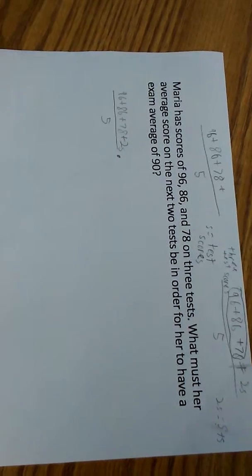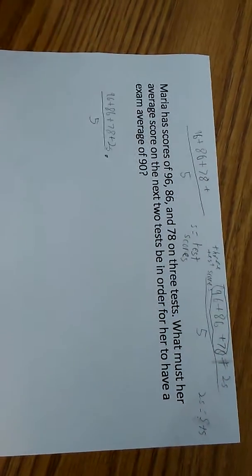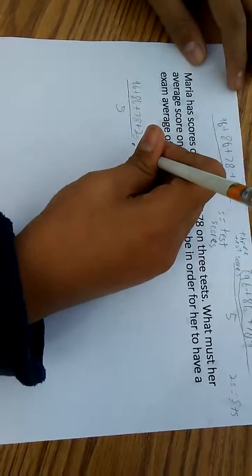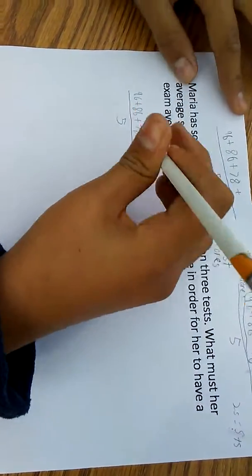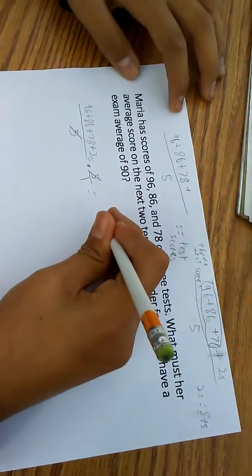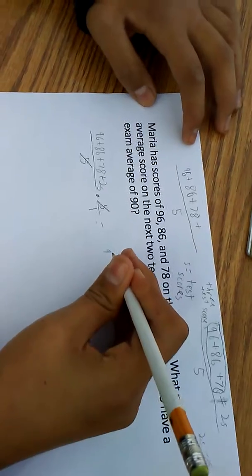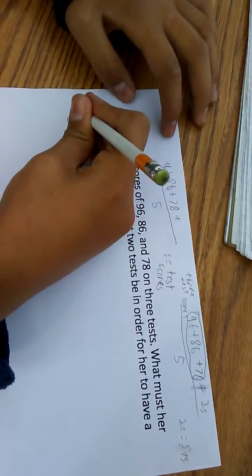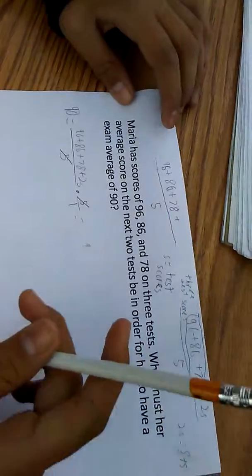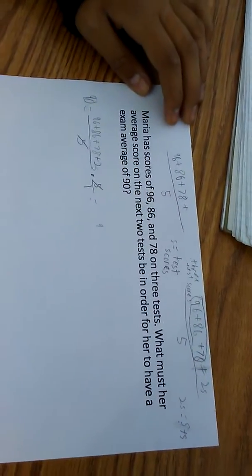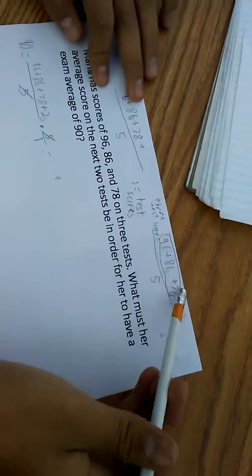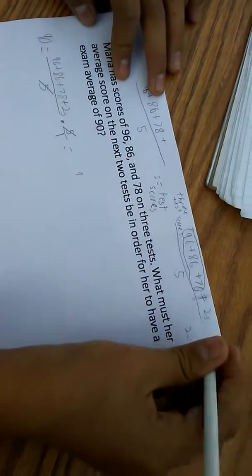The 5 is currently dividing, so if I want to take off the 5 to isolate the variable, I am going to multiply it by 5 over 1. So it takes out the 5 that's being divided. Wait, I forgot to put the equals 90. So that's the equation.